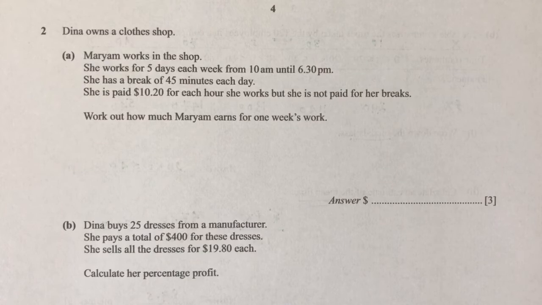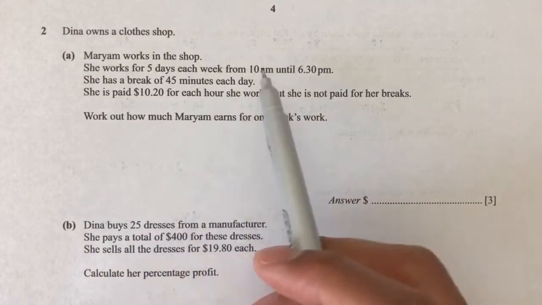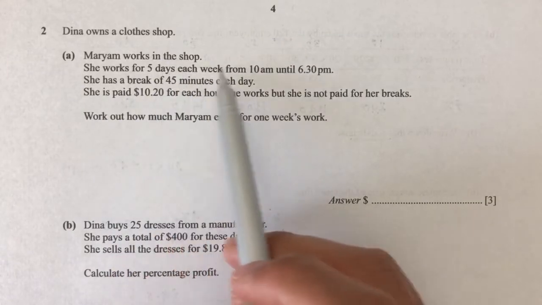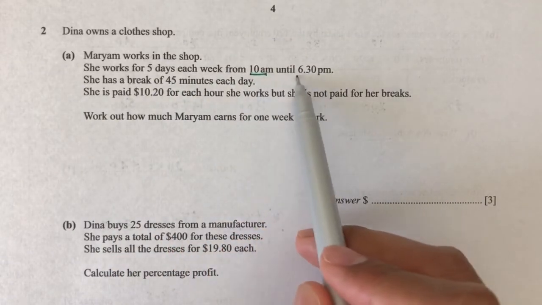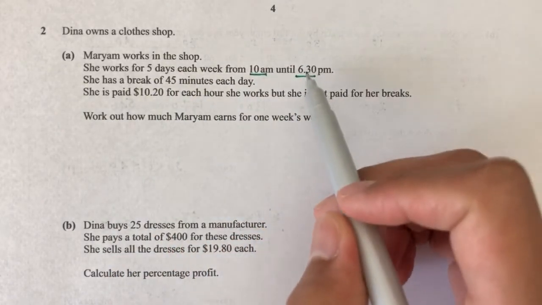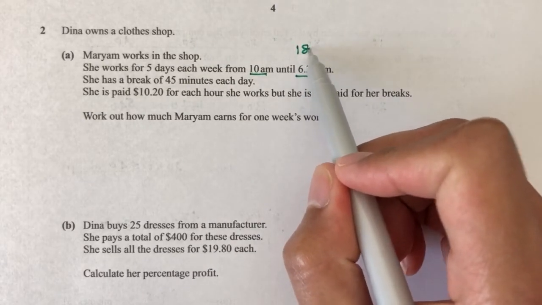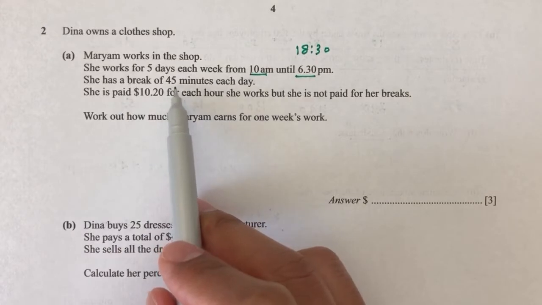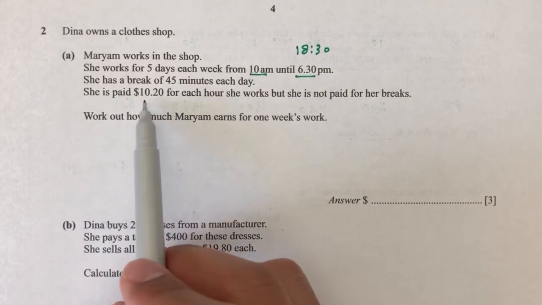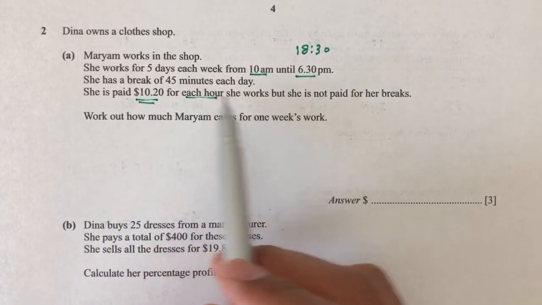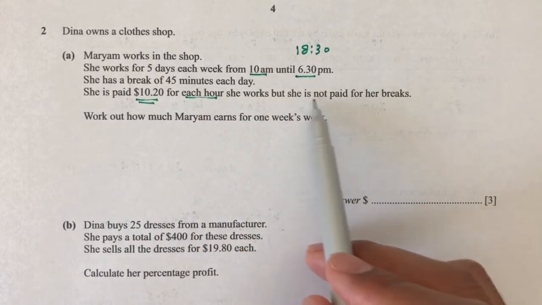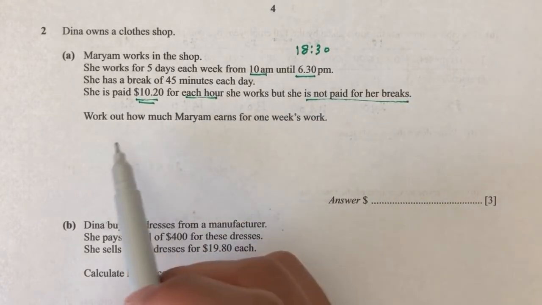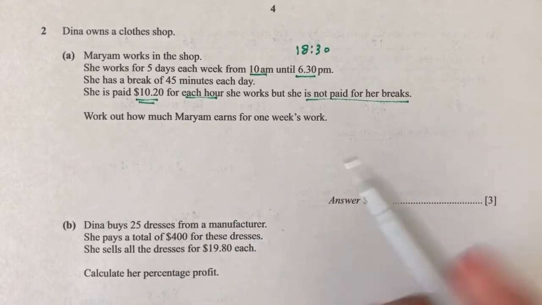Question number 2. Dina owns a clothes shop. Part A. Mariam works in the shop. She works for 5 days each week from 10 a.m. until 6:30 p.m. So we know that 6:30 can also be written as 18:30. She has a break of 45 minutes each day. She's paid $10.20 each hour. She works, but she's not paid for the breaks. So first, let's find out how many hours she works in a day.